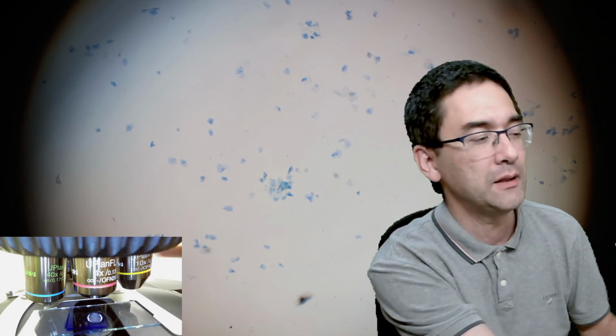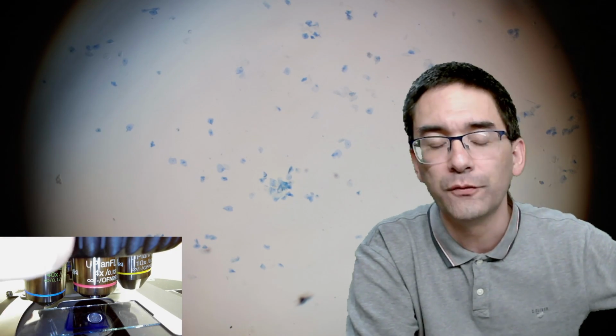Yeah, see, it works quite nicely. Those blue dots that you see, these are the cells. Now, they're still quite tiny, so I'm going up with the magnification. So this is the 4 times magnification. Now let's go up a little bit. Now this is the 10 times magnification.